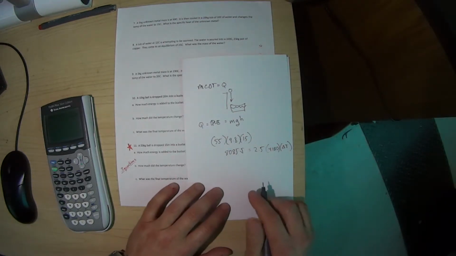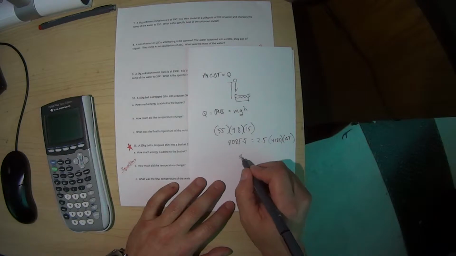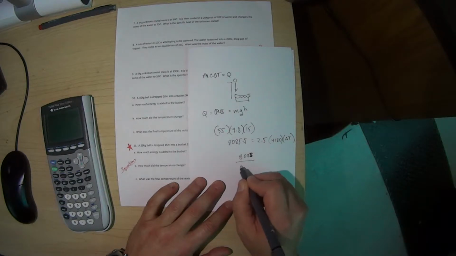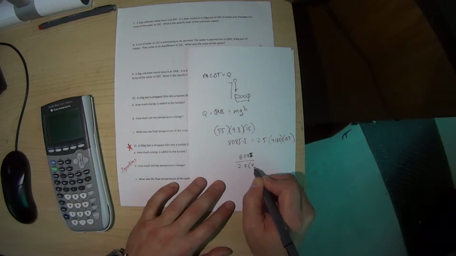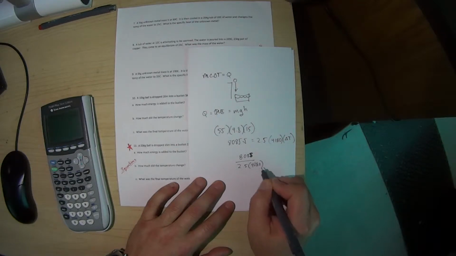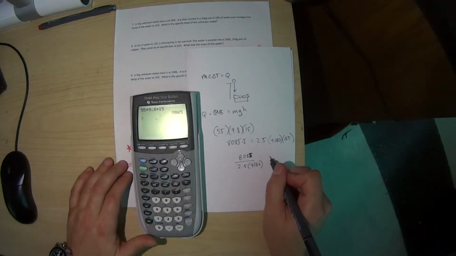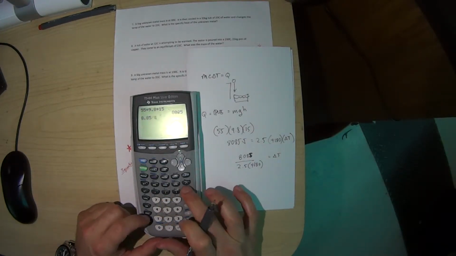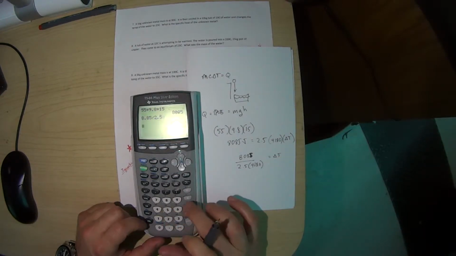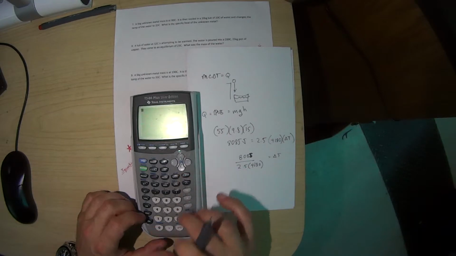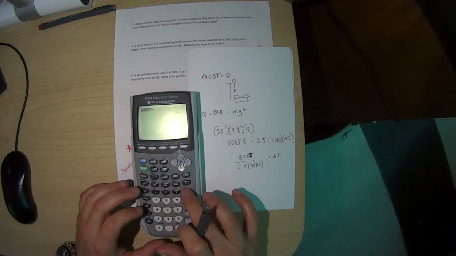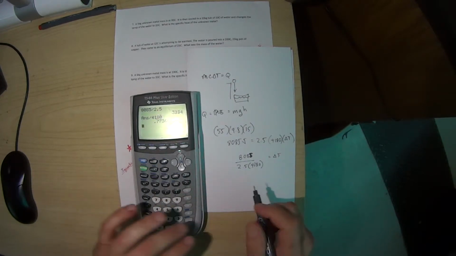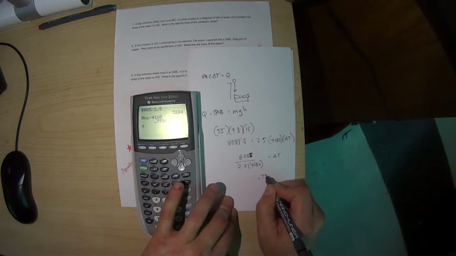I rearrange this equation to get the change in temperature by itself, so I get 8,085 divided by 2.5 divided by 4,180. That gives me the change in temperature. So I have a change in temperature of 0.77.